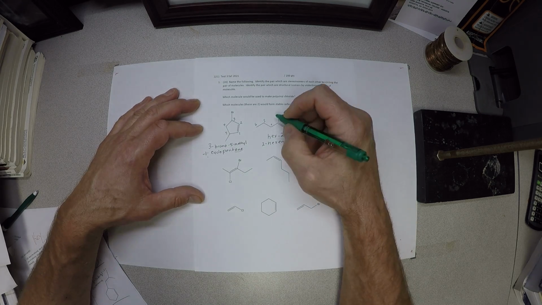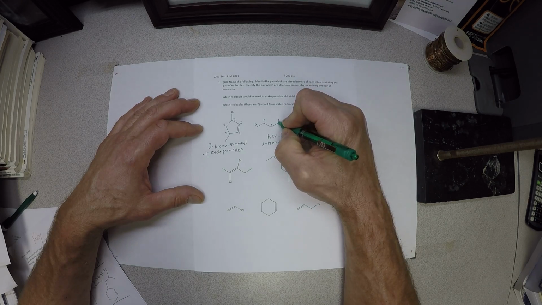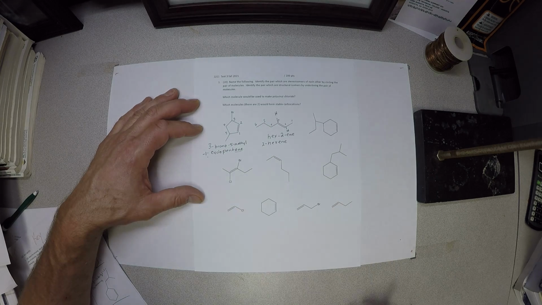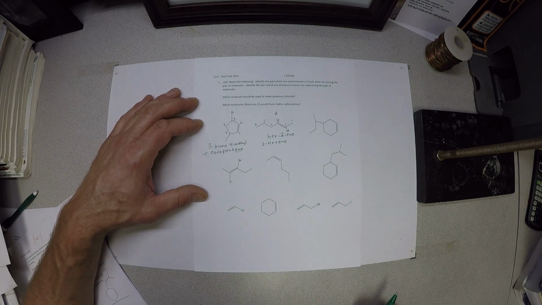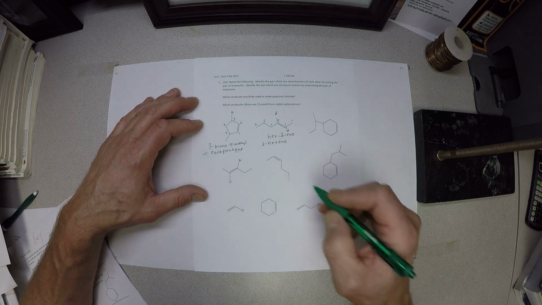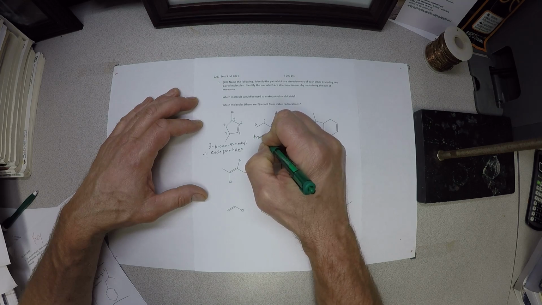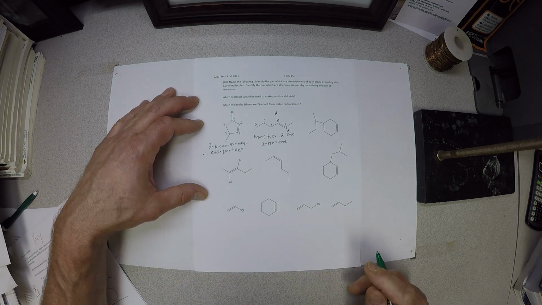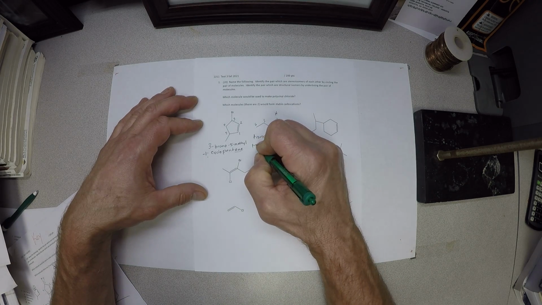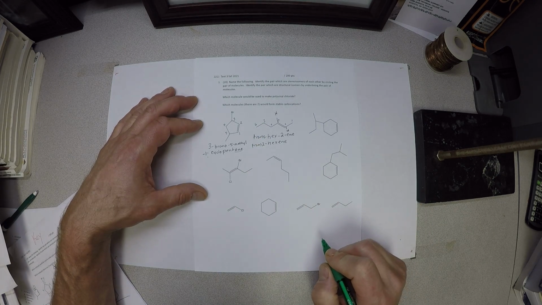And then recall enes have the capability of existing in cis and or trans stereoisomers, and if the like groups go in opposite directions, then that's a trans isomer. So trans hex 2 ene or trans 2 hexene.